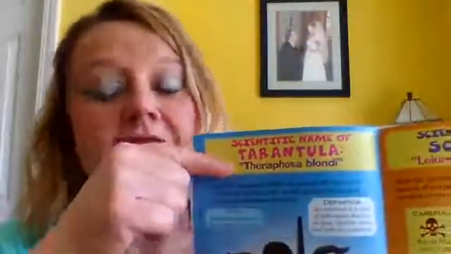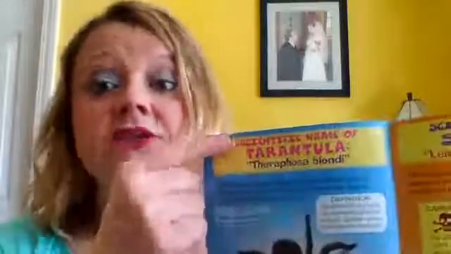So I start with the scientific name of tarantula, which is Theraphosa blondi. Tarantula in Espanol. I love saying it in Spanish, tarantula. So a fact: most tarantulas are the size of your hand. That's pretty crazy. Definition: an arachnid is a class of arthropods that live on land.